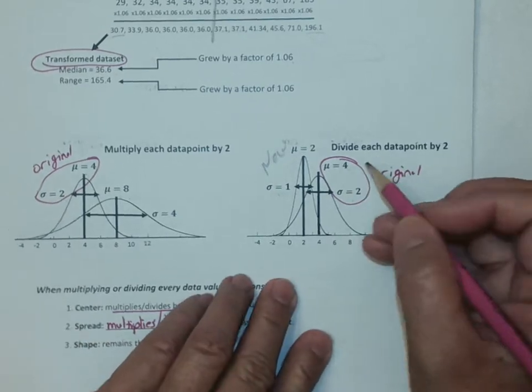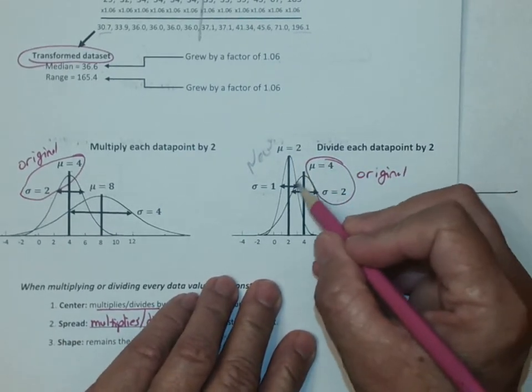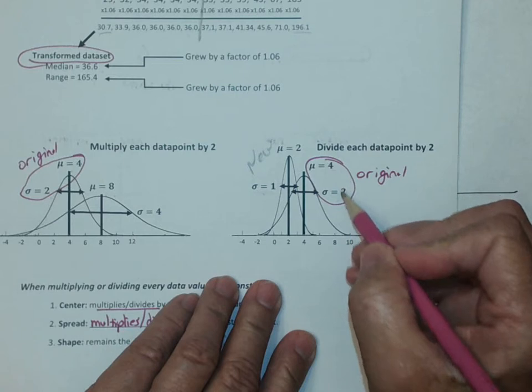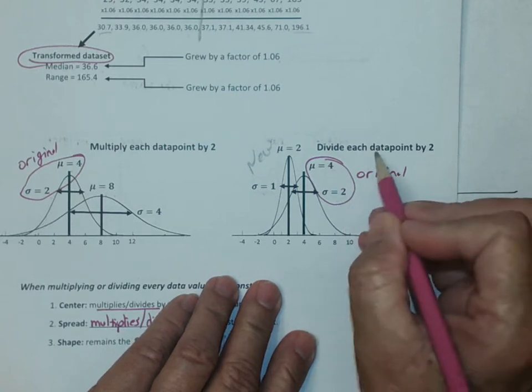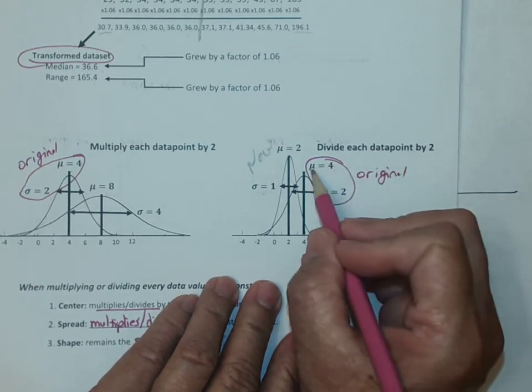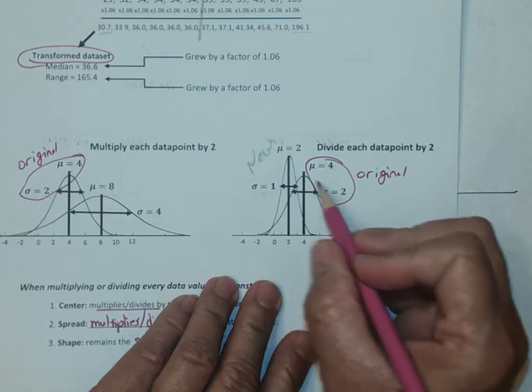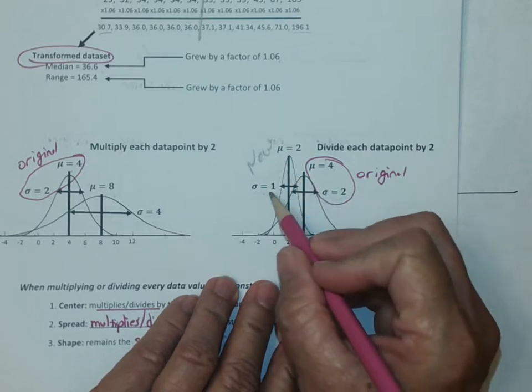And let's look what happens when we divide. So again, my original data is right here with the mean of 4 and standard deviation of 2. And I'm going to divide everything by 2. So my new mean is at 2. My new standard deviation is only 1.